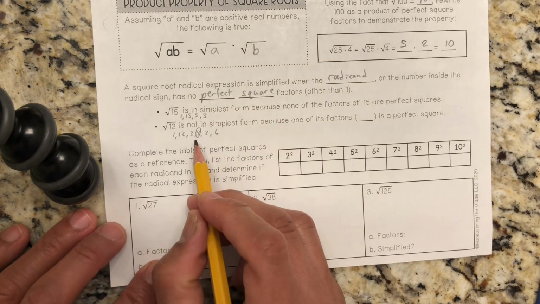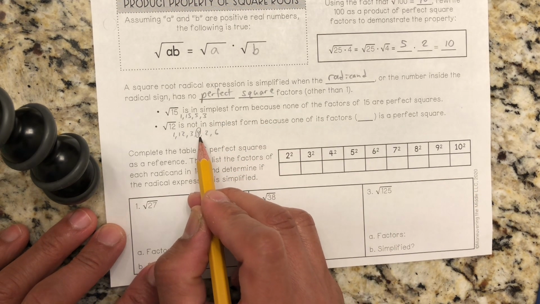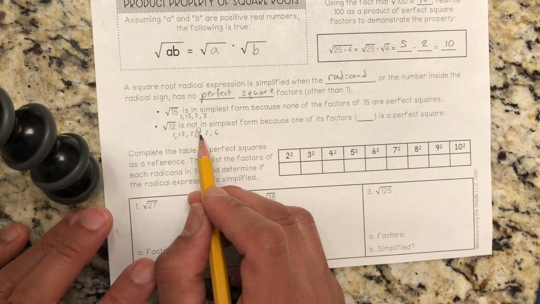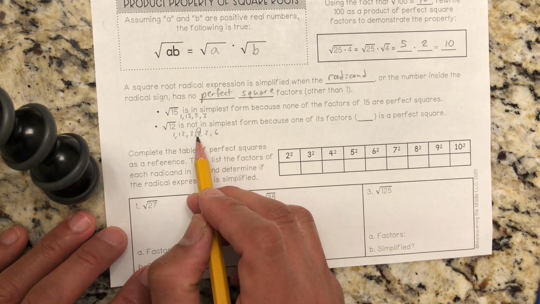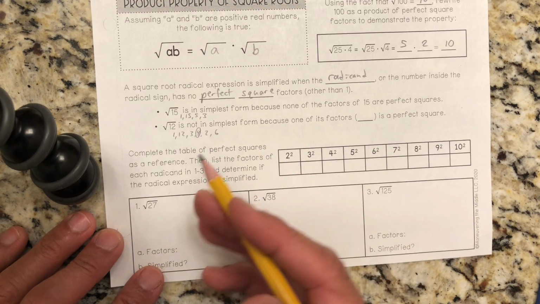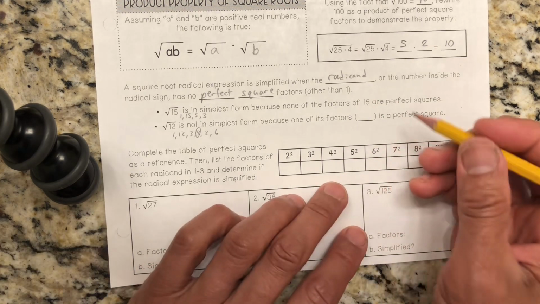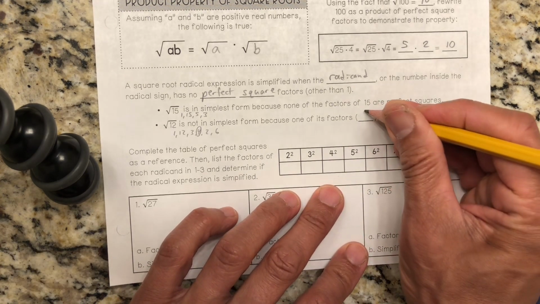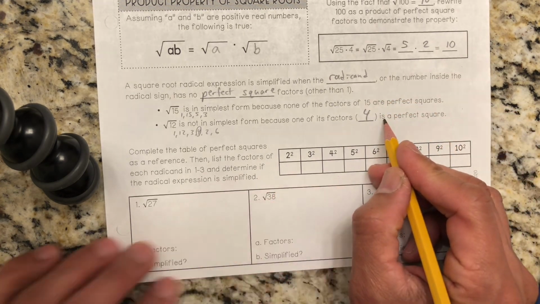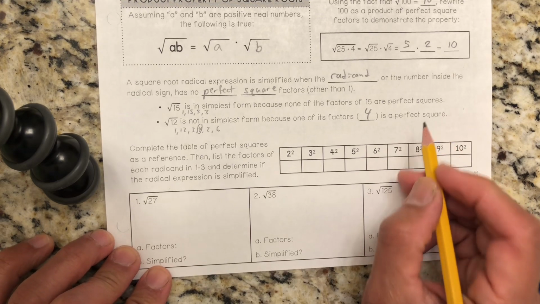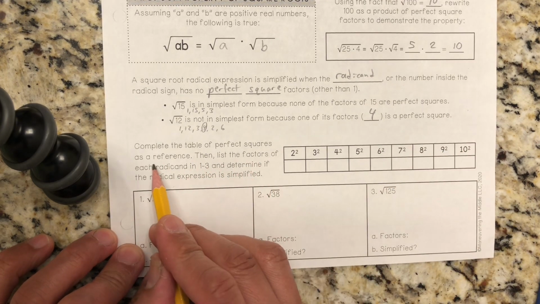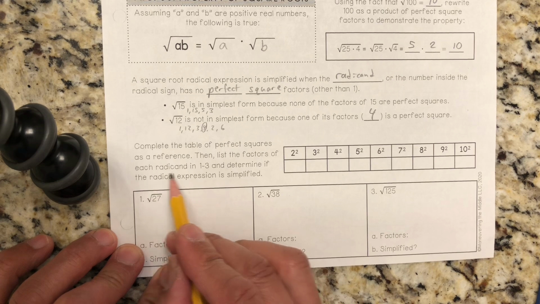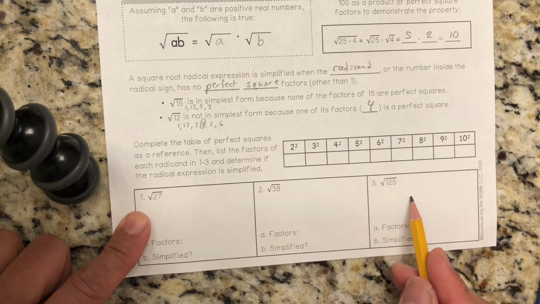So that means this can be simplified even more, because we can reduce the square root of 4 into just 2. One of the factors was 4, which was a perfect square. Complete the table of perfect squares as a reference, then list the factors of each radicand in 1, 2, and 3.